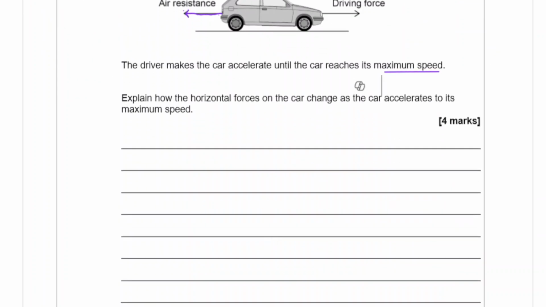So the driving force increases and has a maximum value.